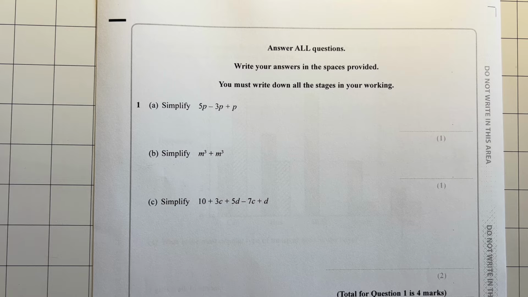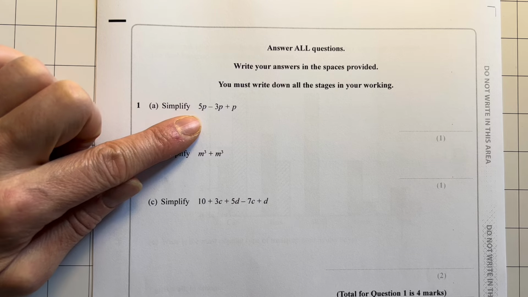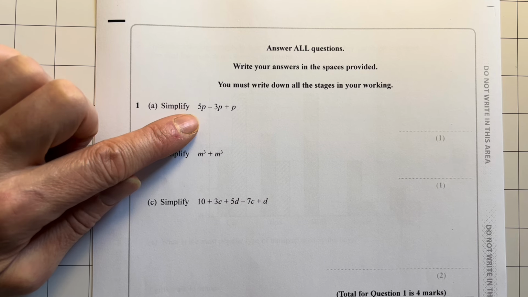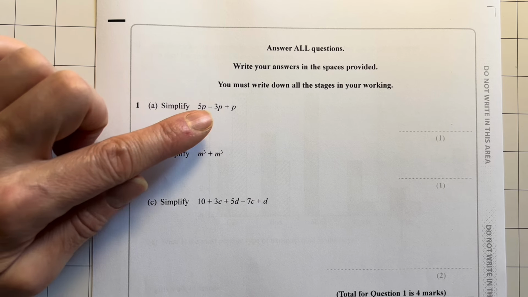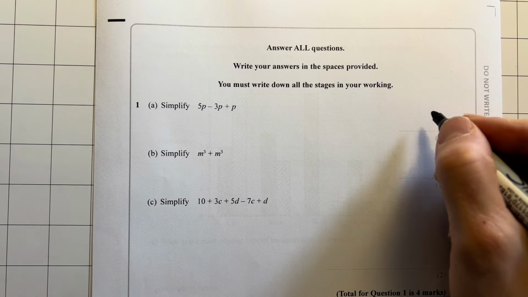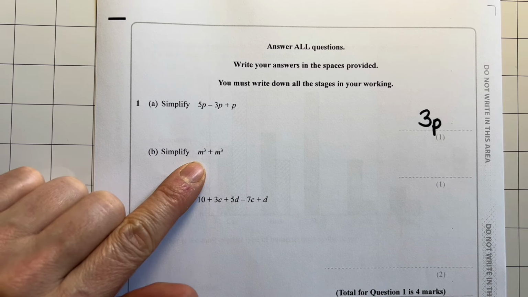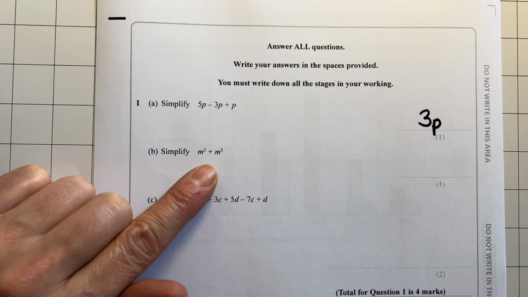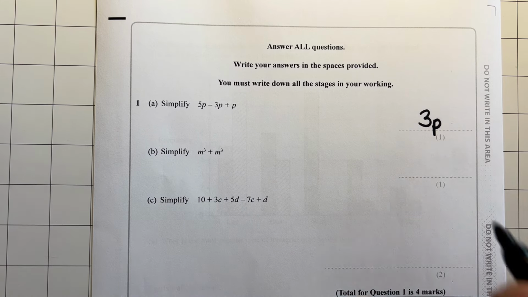Welcome back. For part A, we're asked to simplify 5p, take away 3p, add another p. So if we've got 5p and we take 3p away, we will have 2p. And when we add one more p, we will get 3p. Next, we're asked to simplify m cubed, add m cubed. We quite simply have 2m cubed.